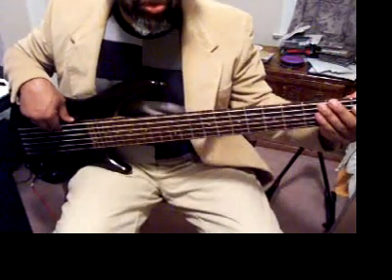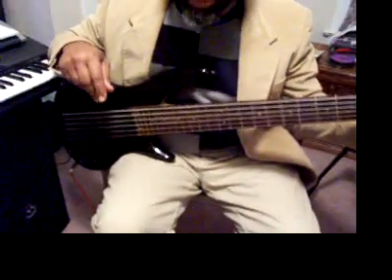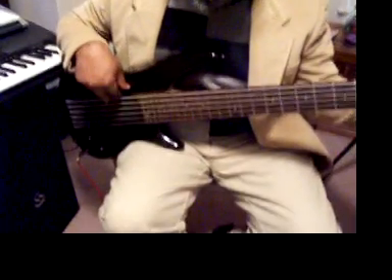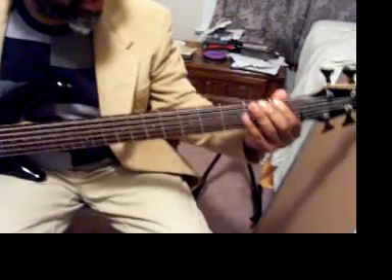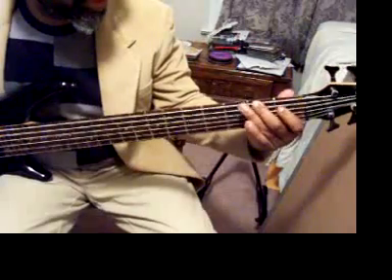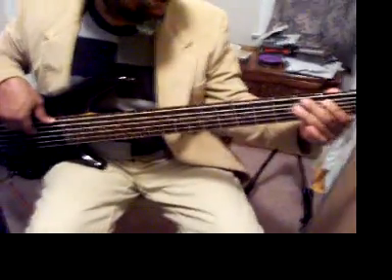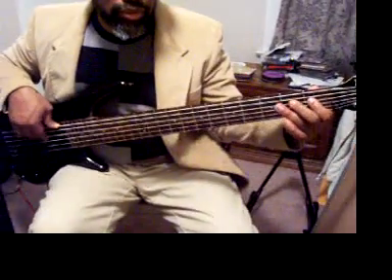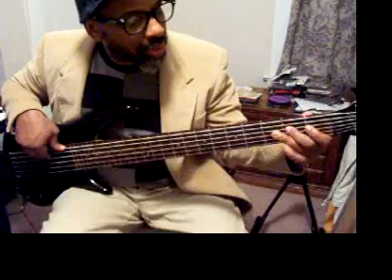So what I want you to do all week is just use the exercise. Use your index finger and your middle finger alternating, and then placing your fingers on the notes on the scale. And do it backwards and forward.